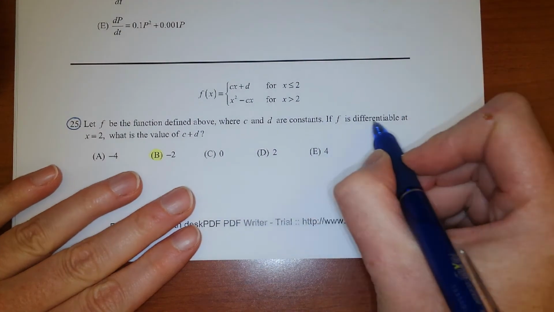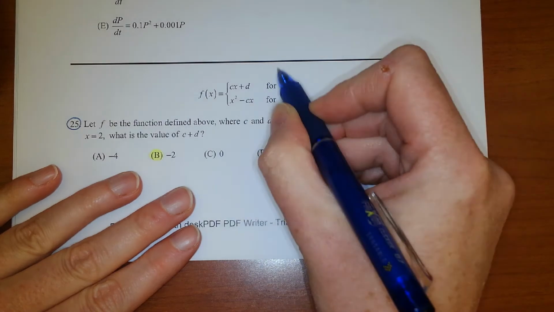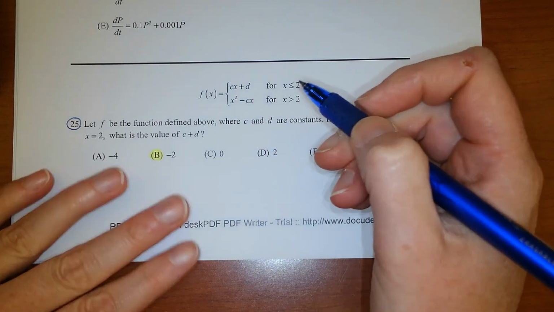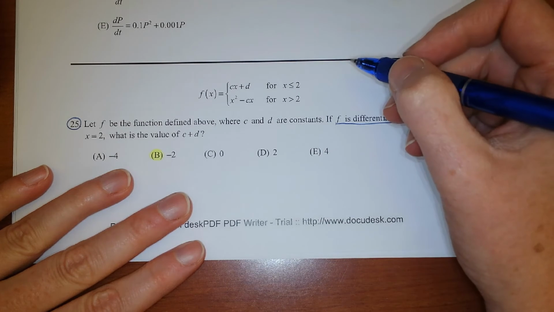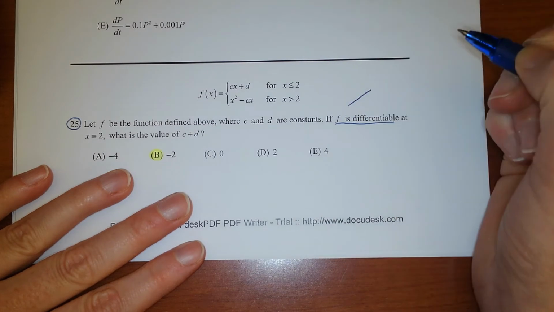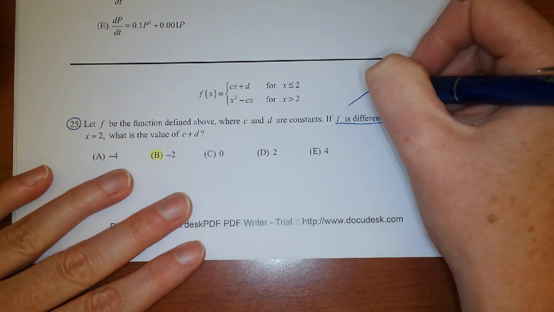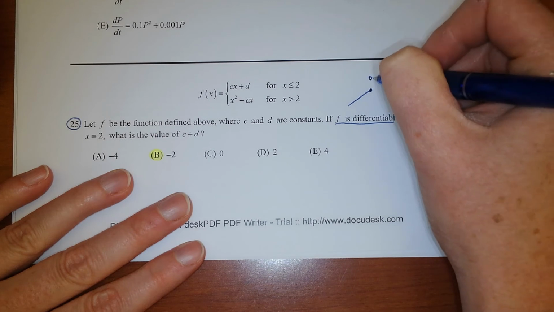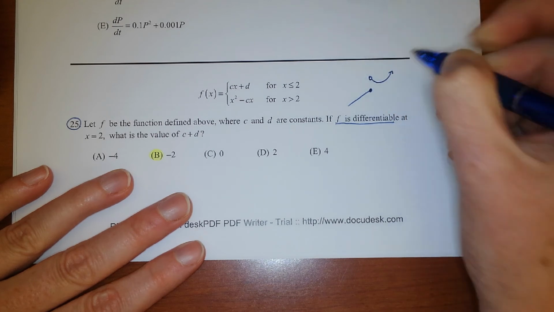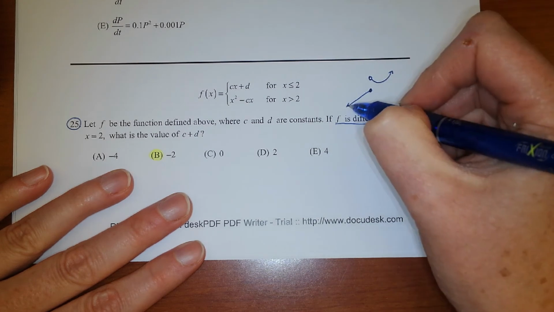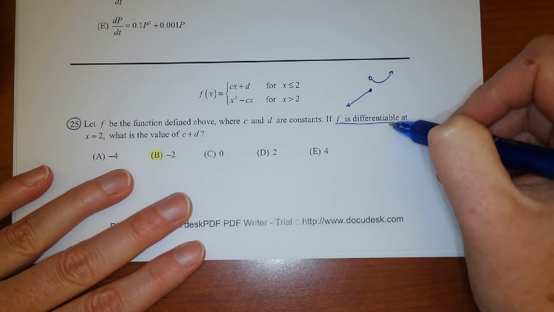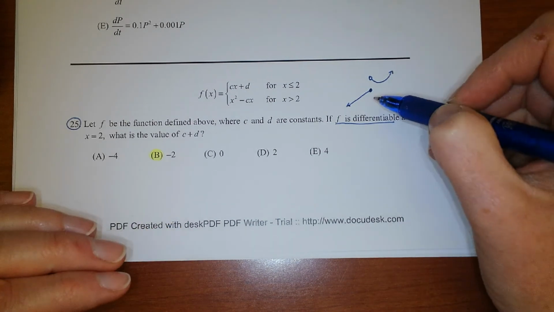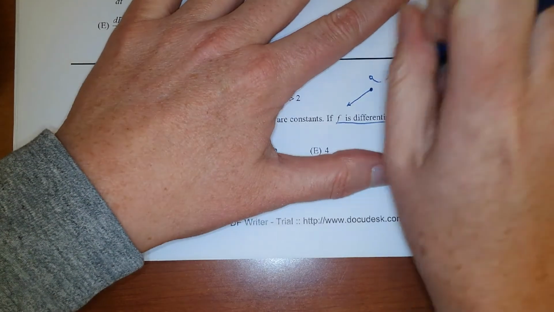So if this function is differentiable, you have this piecewise defined function, right? It's kind of a line graph and then it's a parabola. So just a quick generalization, if you have a line graph and then a parabola, if your line graph ends at 2 and then your parabola picks up at 2, if they're not connected, then you're not going to have something that's differentiable. So your graph has to be connected.